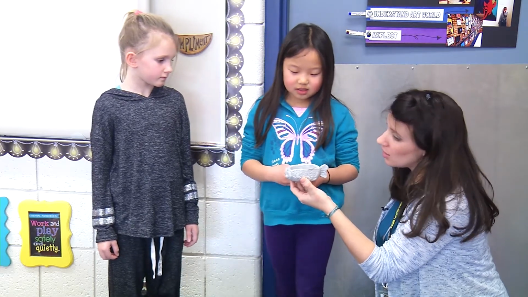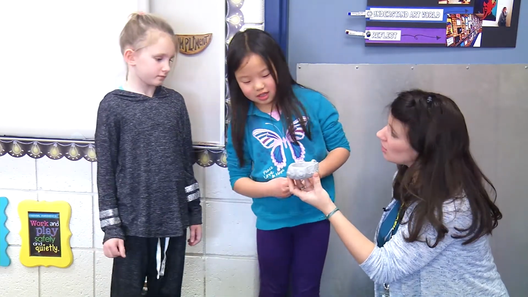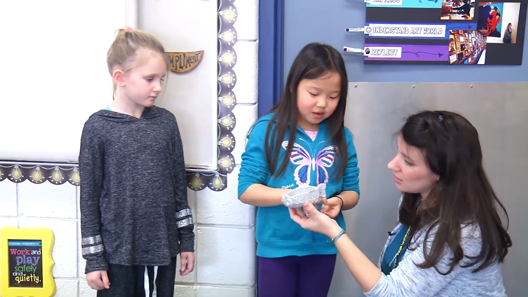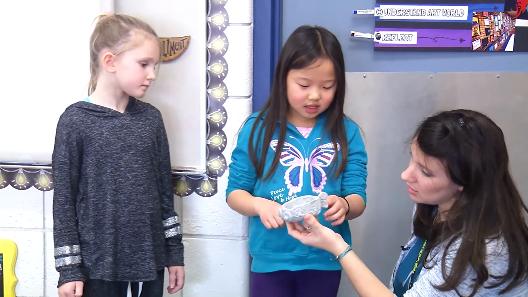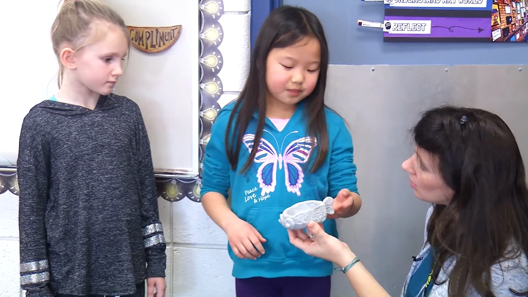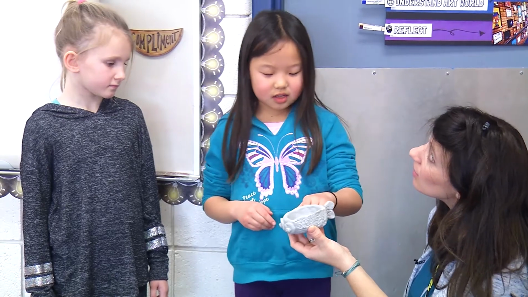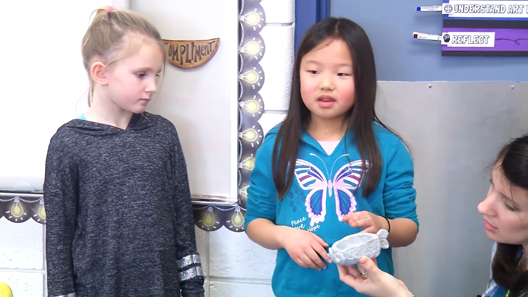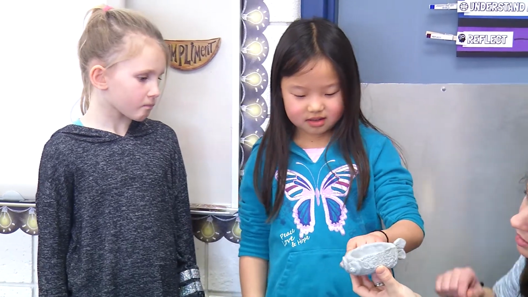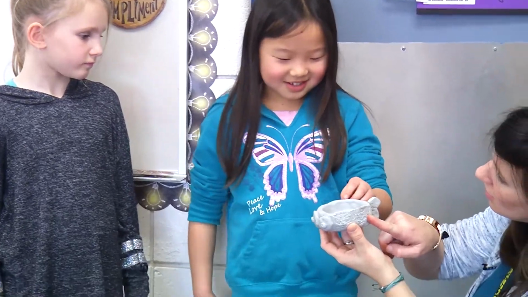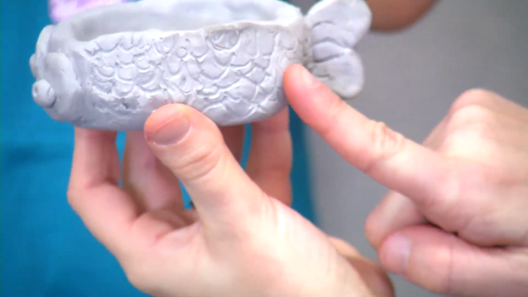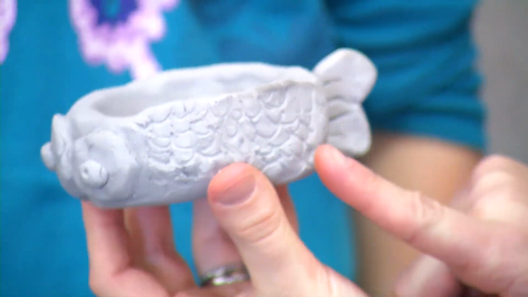clay in the middle, so it will look like the eyes of a fish. Okay. And we put like little lines on the tail so it would look like a real tail, and then we stuck it on. And the scales we did with one of those like popsicle sticks, and then. And this is called texture. When you know how it looks like real scales on there, looks like texture.